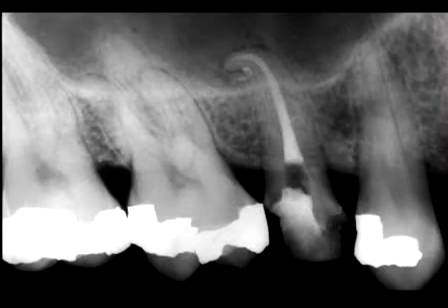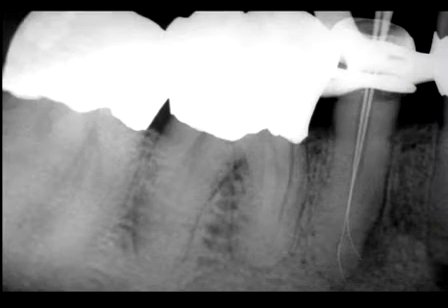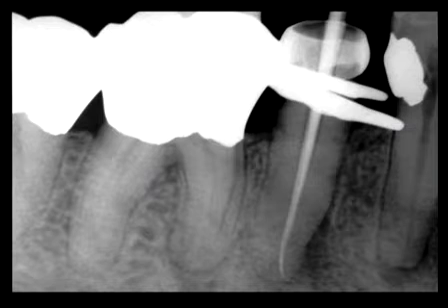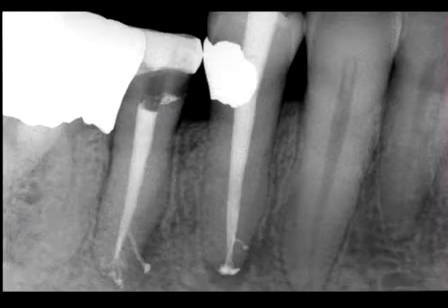The postoperative film demonstrates deep shape and that we fulfilled the mechanical objectives for cleaning and shaping. The working film of the mandibular bicuspid demonstrates the concepts we've been talking about. Working to the radiographic terminus allows irrigants to penetrate and circulate into all aspects of the root canal system. Fully shaped canals readily receive a non-standardized fully tapered master cone. Notice all the portals of exit that have been sealed.